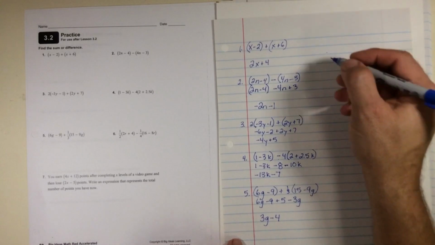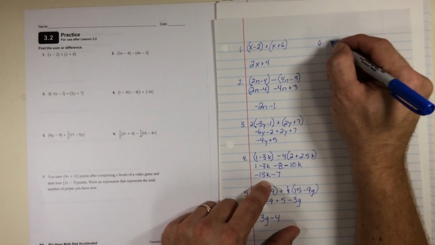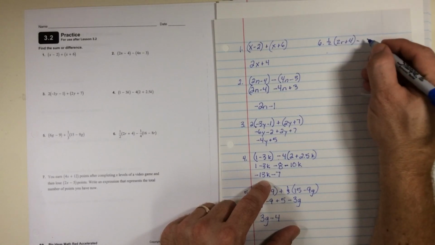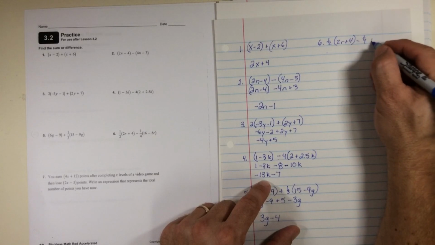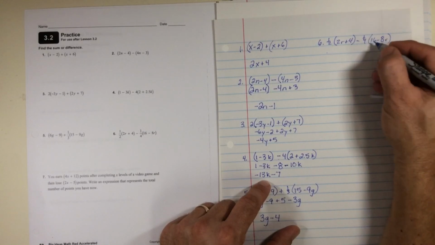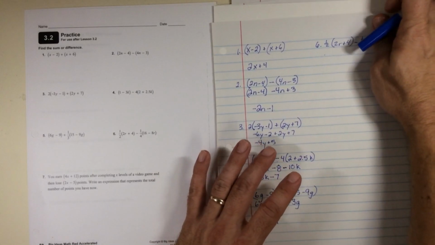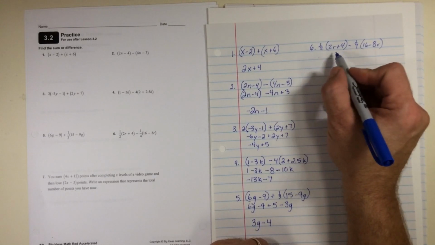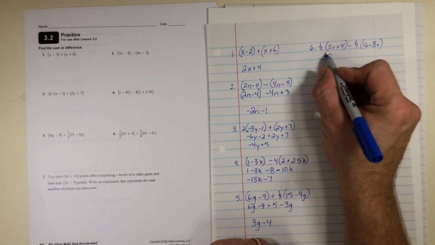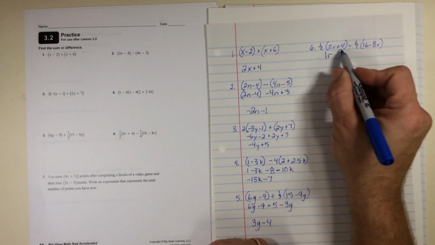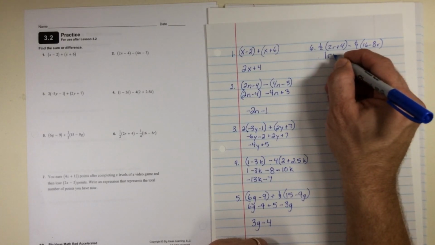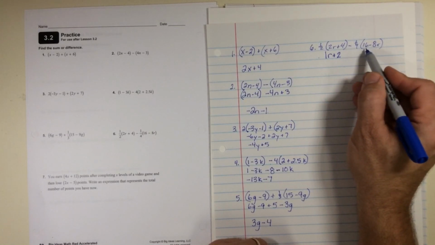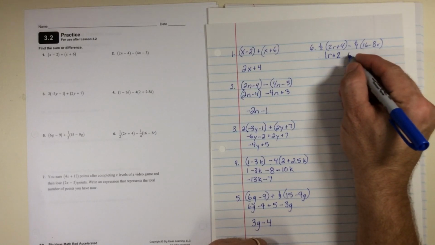For the next one, I'll go all the way up here. Number 6. 1/2 times 2r plus 4 minus 1/4 times 16 minus 8r. So I'm distributing here. Remember, multiplying by 1/2 is the same as dividing by 2. So this 2r divided by 2 is 1r, or I could just put r, but I'll put 1r. Positive 4 divided by 2 is positive 2. This is a negative 1/4. So 16 divided by 4 is 4.